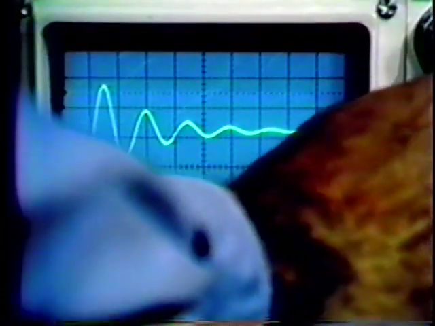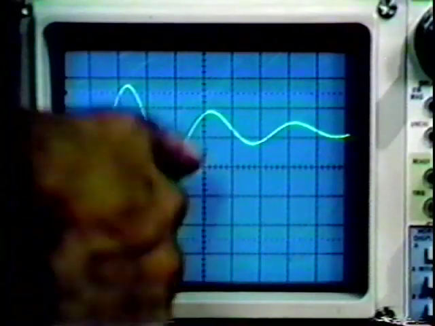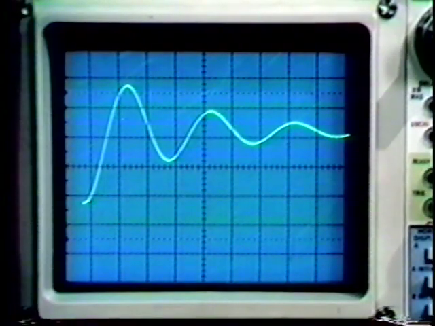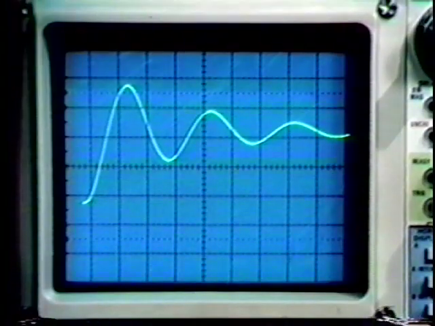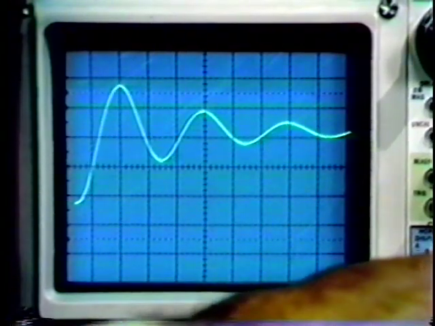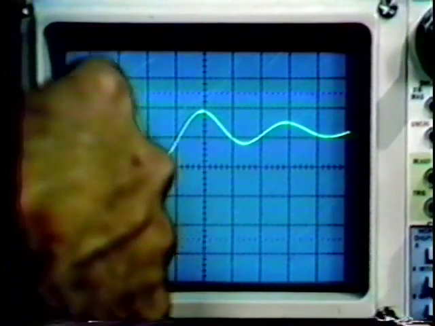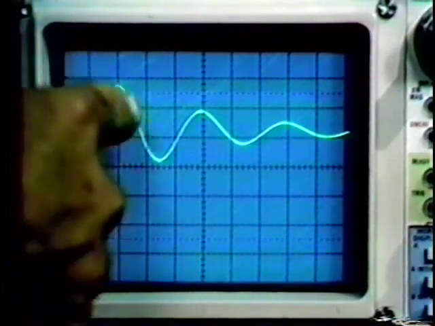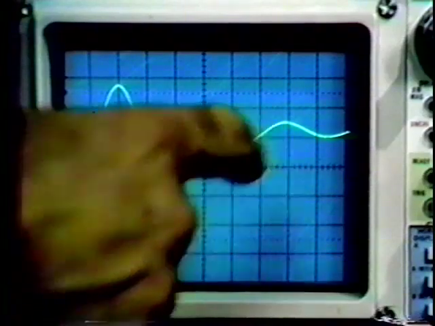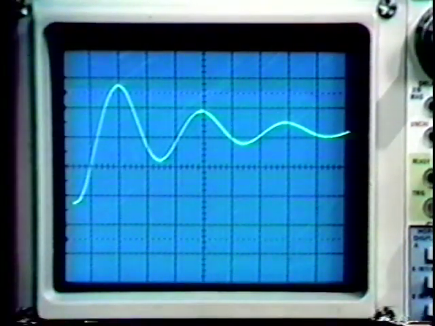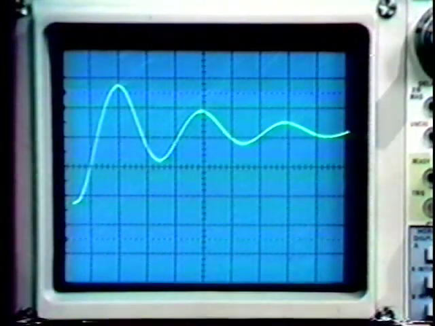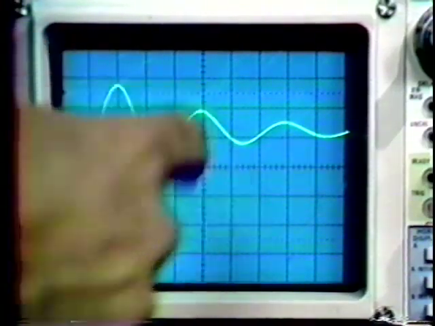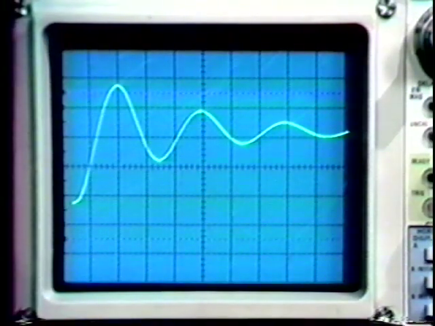Let me speed up the time scale just a bit. One major division horizontally now corresponds to 100 microseconds. And if we move things around a little bit, we can estimate the frequency of oscillation. Let's see, here's one peak, a second peak, a third peak, and those peaks are just a little bit under 300 microseconds apart. They're just a little bit less than 3 major divisions apart.